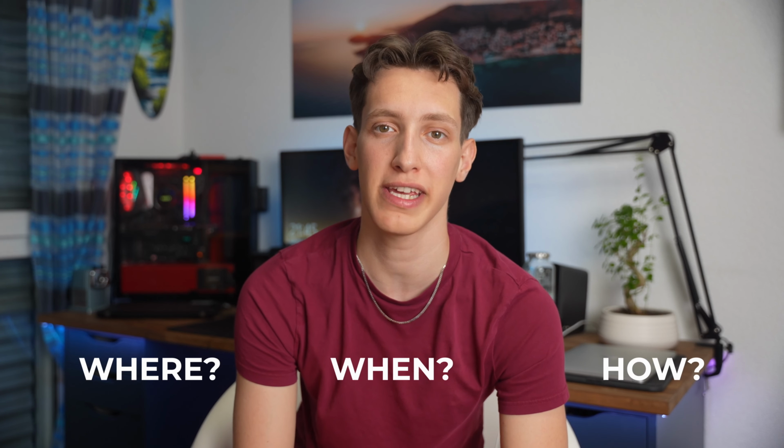Let me first explain to you where, when and how to shoot the Milky Way with your smartphone to get the best results with the least effort so anybody can do it. And yes, that means you as well, even if you're not a photographer. Let's get straight into the first and most important step, the location.